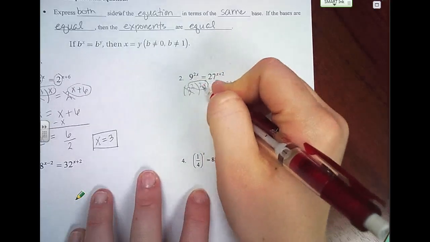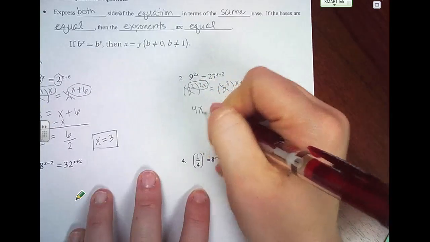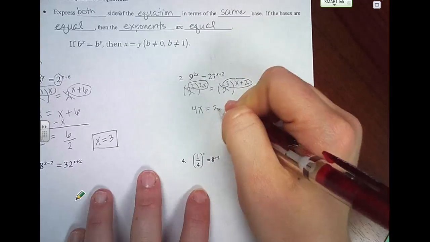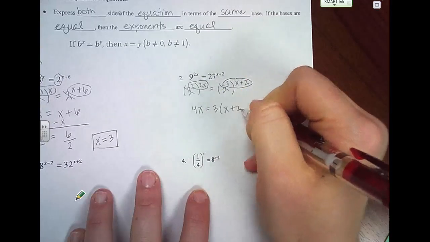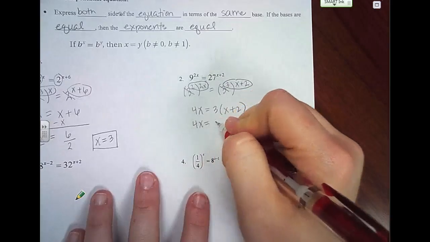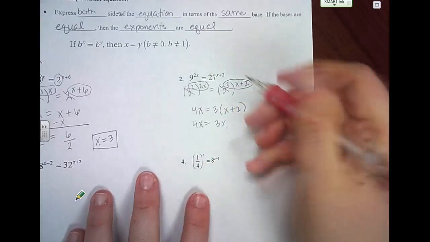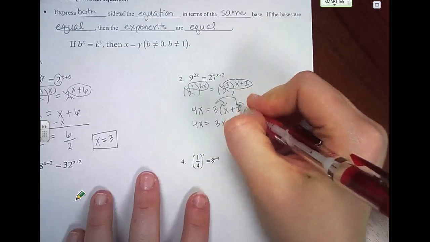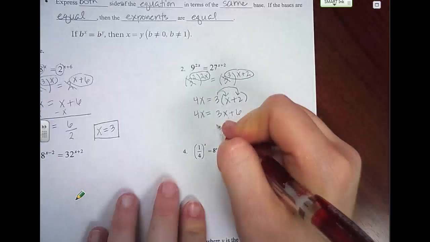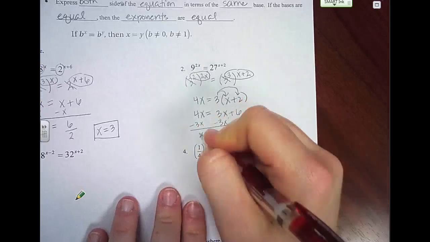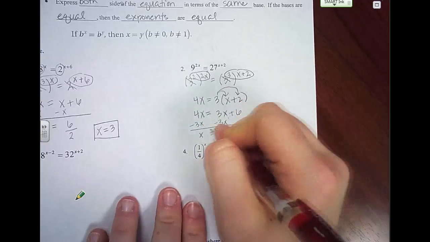So this is 2 times 2x, 4x equals, now be careful here, this is 3 times x plus 2. So 4x equals 3x plus 6. Make sure you distribute to both. A lot of you forget this second one right here. Subtract 3x. So x equals 6, and we're done.